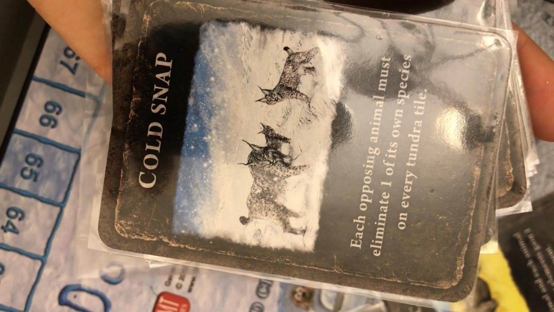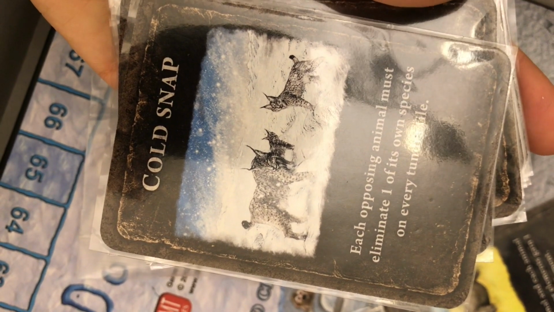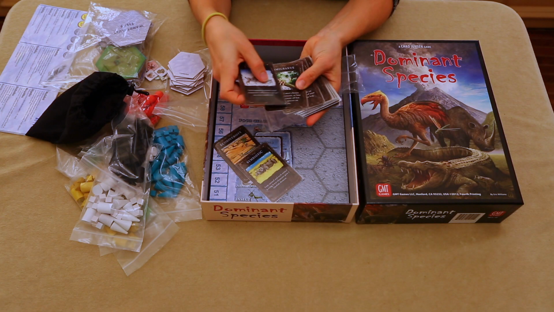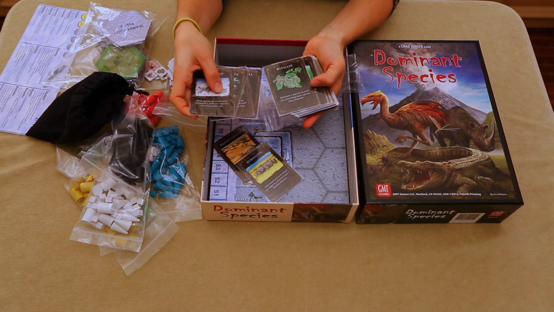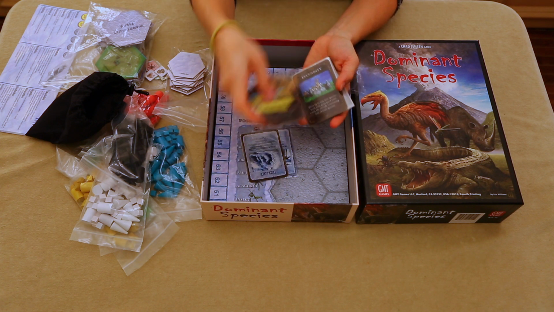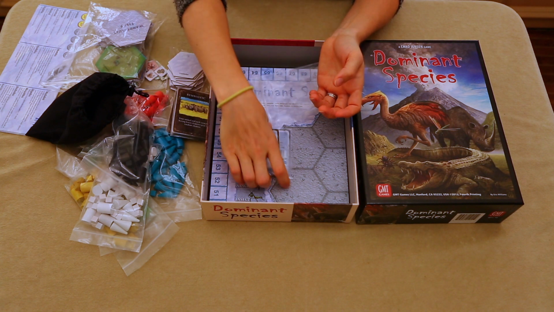Cold snap. Each opponent animal must eliminate one of his own species on every tundra tile. Ouch. So that's a good way to kill population off. Really cool cards in this deck, and the artwork actually is quite nice on them as well, I would say.